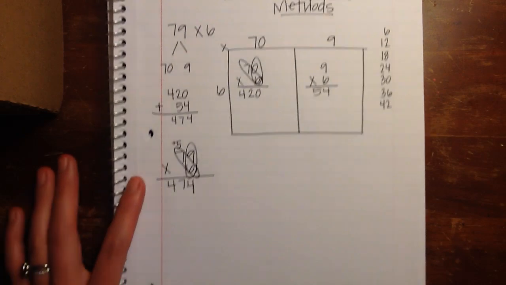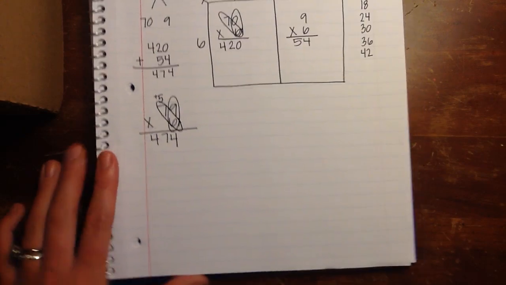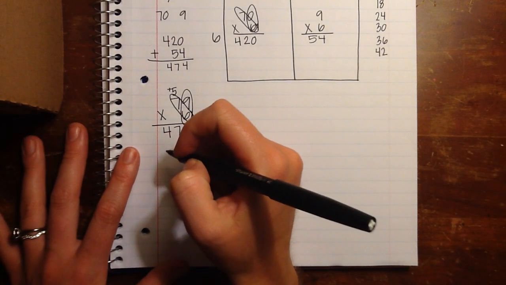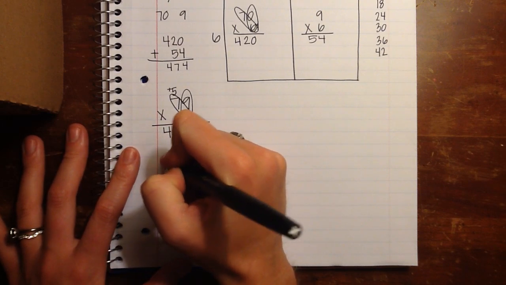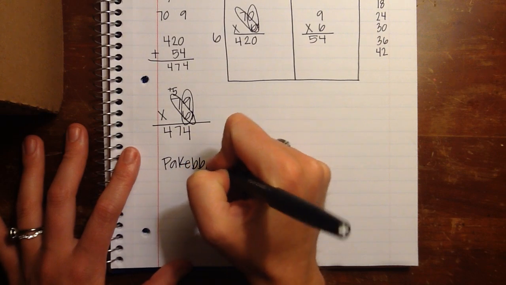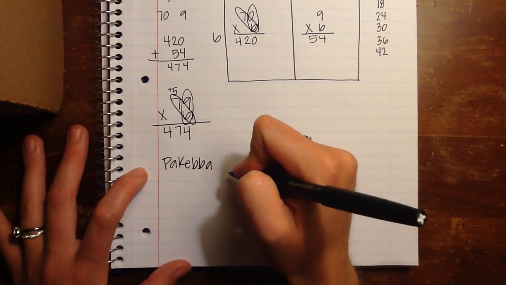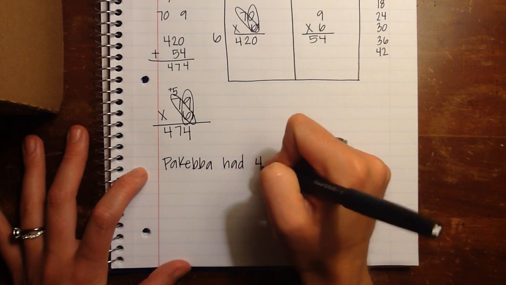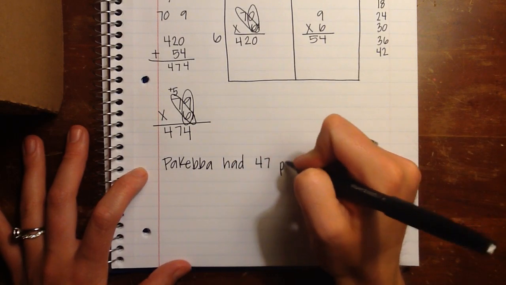Okay, let's do a fun problem. So say, for example, Pakiba had 47 horses. Actually, we're not going to say horses, we're going to say pigs. The Kiva had 47 pigs.